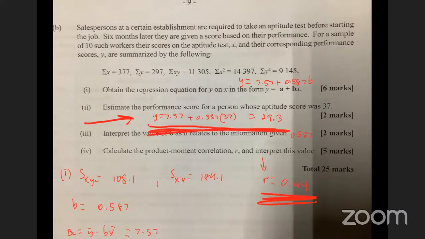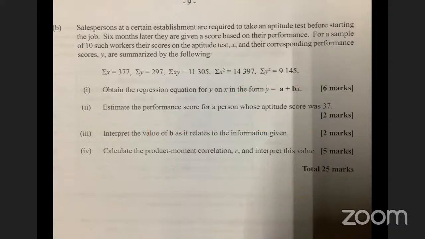All right. Okay, so nice. So that's the way you interpret, and that's the way you work it out. Please remember, you have to look out for y on x. If it's y on x, make sure you use the right formula. If it's x on y, make sure you use the right one.